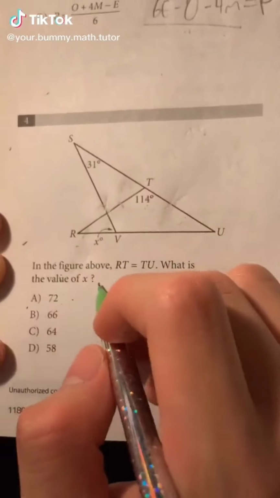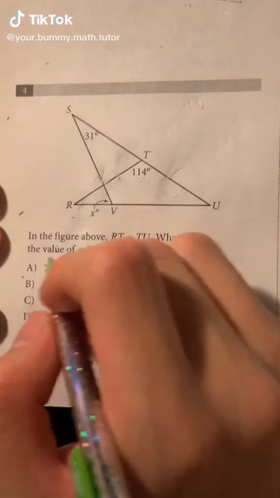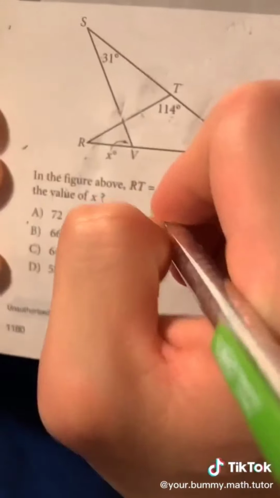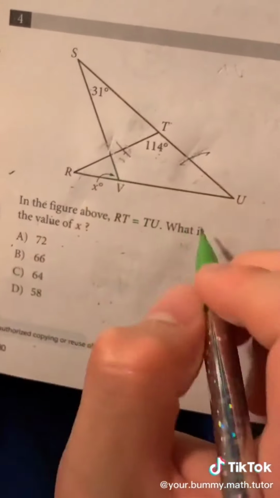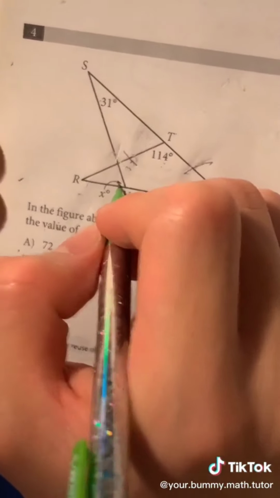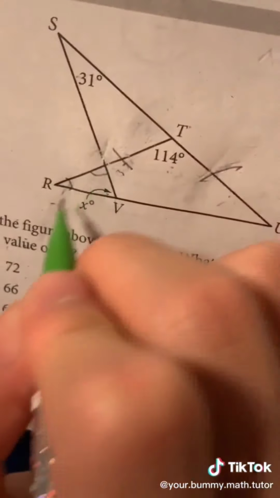Alright, question 4. In the figure above, RT is equal to TU. What is the value of x? Alright, so RT is equal to TU. Bang, bang. RTU is an isosceles triangle. So the game plan to figure out x is we calculate these two angles and subtract them from 180.